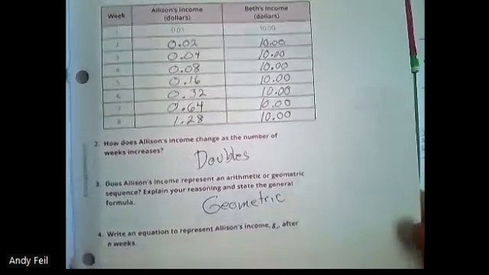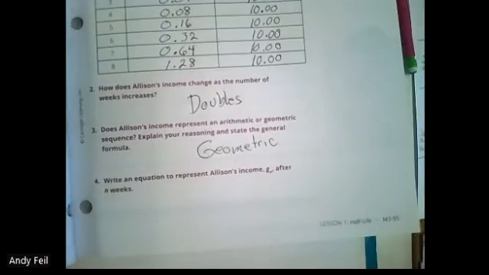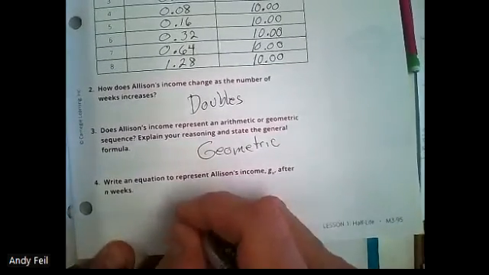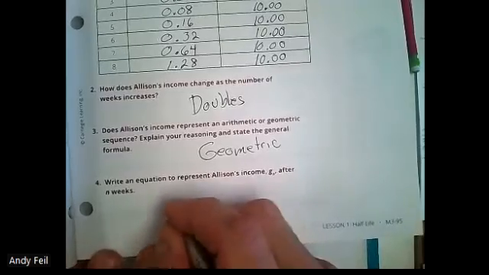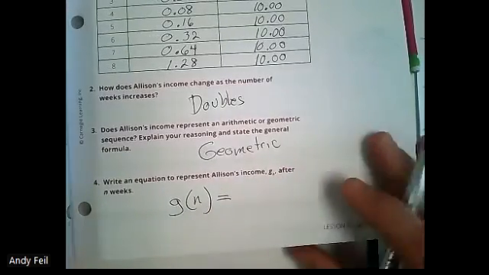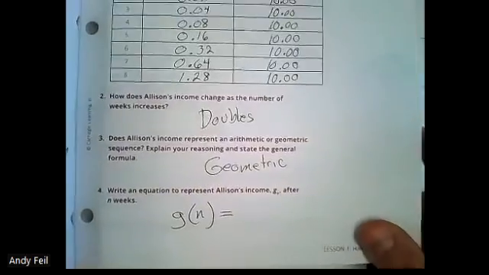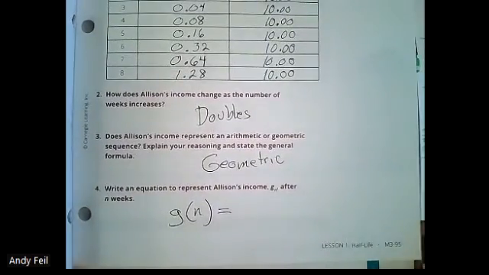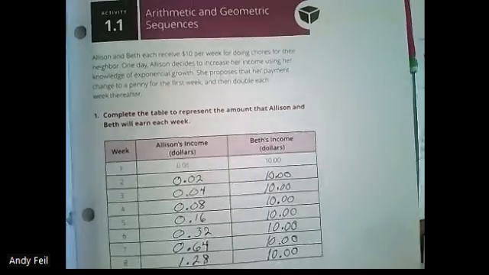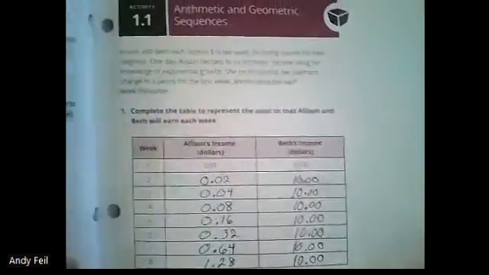Okay, so here we go. We just did this in Algebra 1, actually. Write an equation to represent Allison's income, G of n. Okay, so let's write this down. G of n. How much money is she making? Well, how much did she start with? How much did she make in week 1? A penny. So write that down.